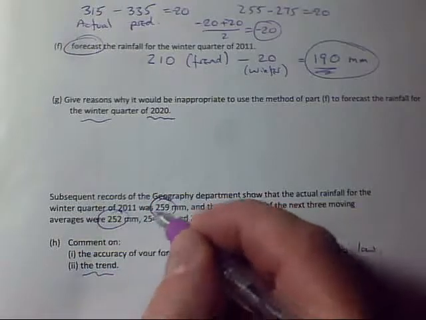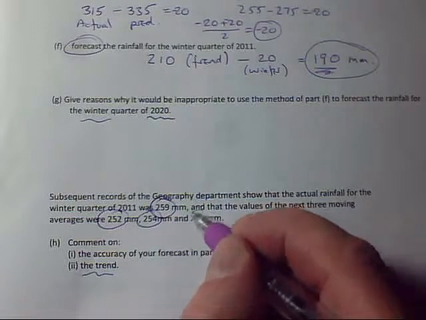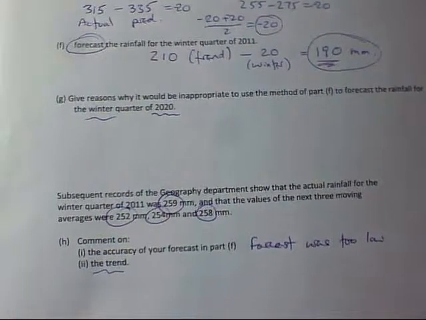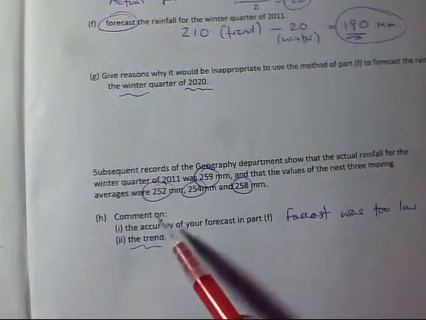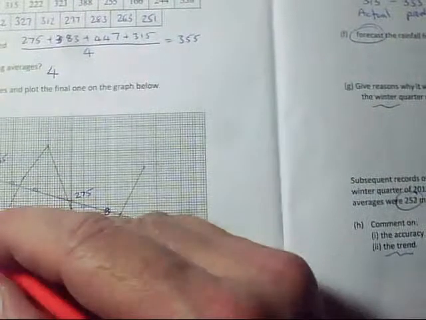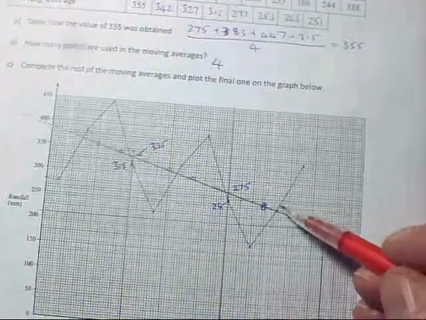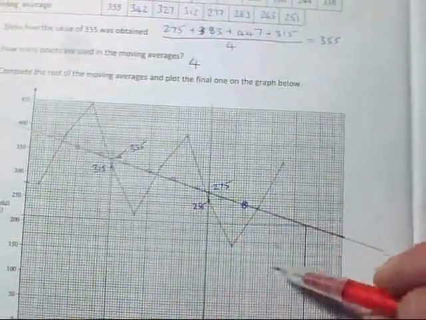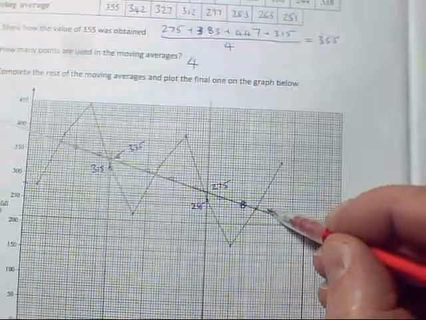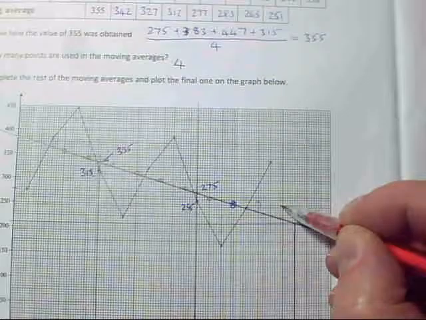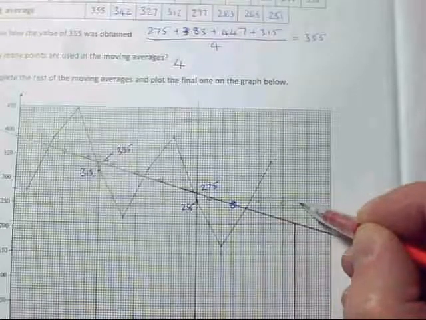All right, okay, but we've also got to comment on the trend, and that's where we need to look at the next 3 moving averages, 252, 254, 258. Now, it doesn't say we have to plot them on the graph, so maybe we shouldn't do this too boldly, but let's think about where they would be. So 252, 254, 258. So 250 is over here. So my next moving averages would be plotted here and here and here, and they're all around about 250. So they'd be there, and there, and there.